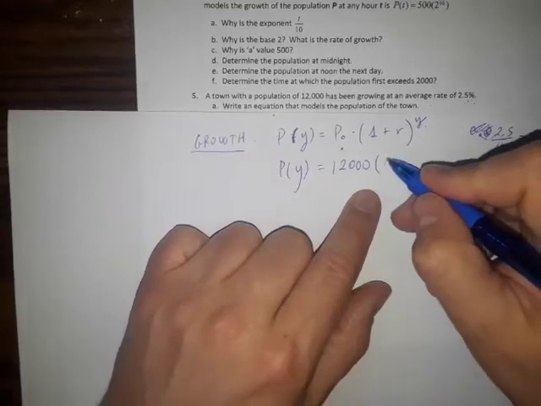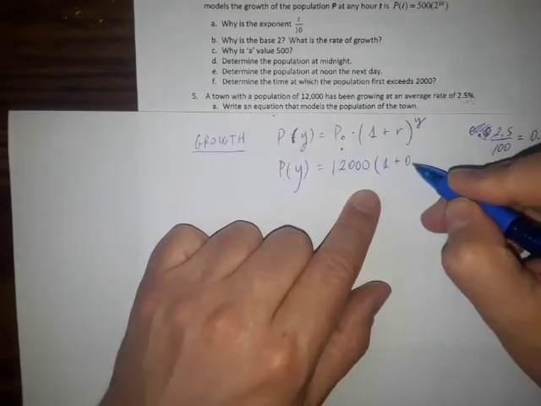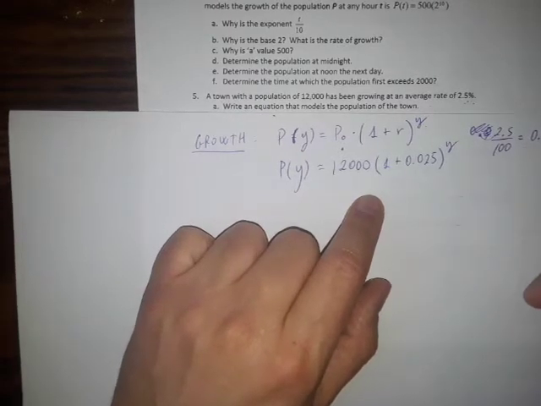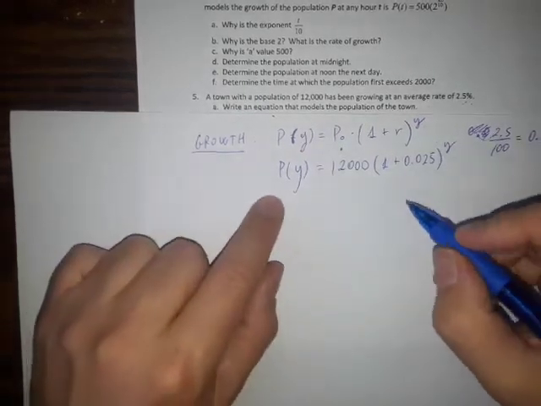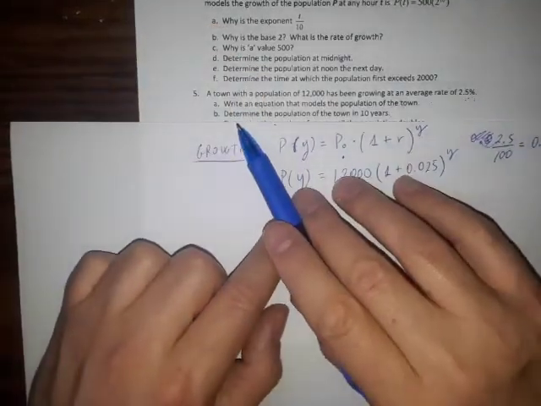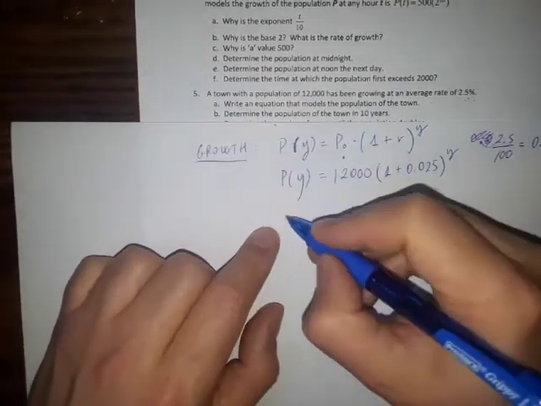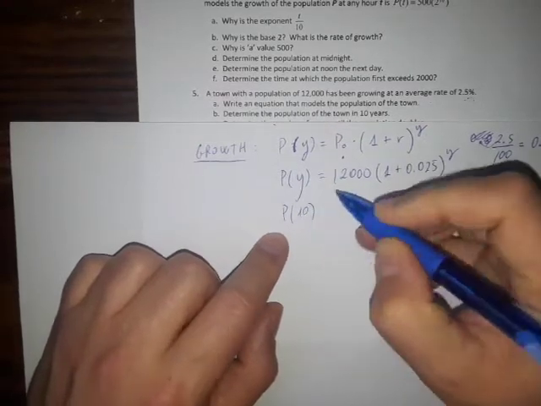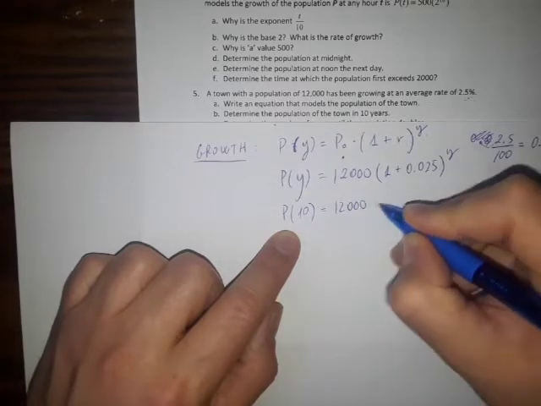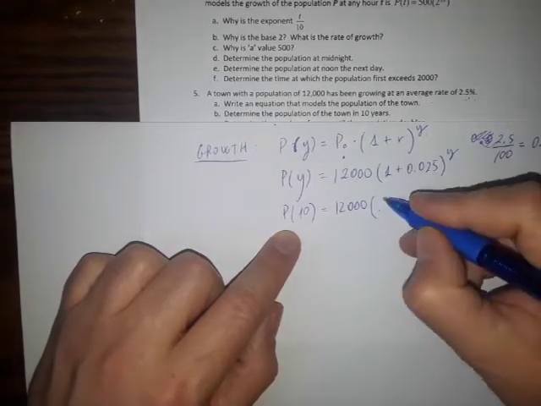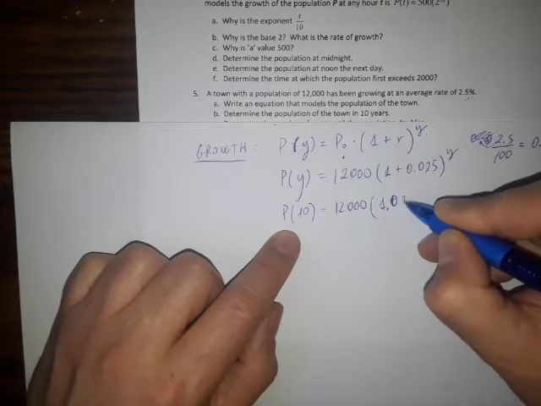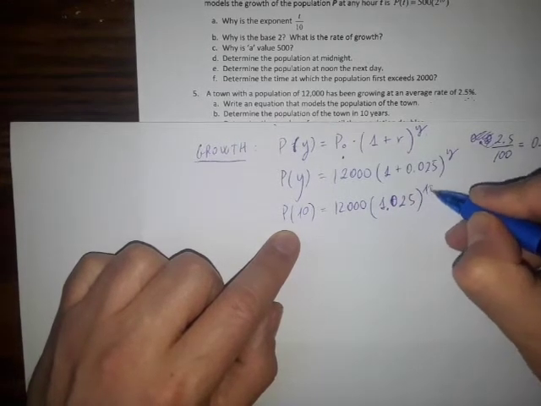So that means it's 1 plus 0.025 to the power of y. So here we go. Now, if the problem asks us to determine the population of the town in 10 years, we'll have to write that y will be 10, so we're gonna have 12,000 times 1.025 to the 10.